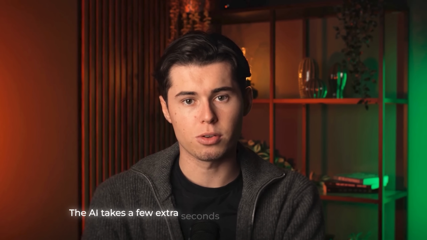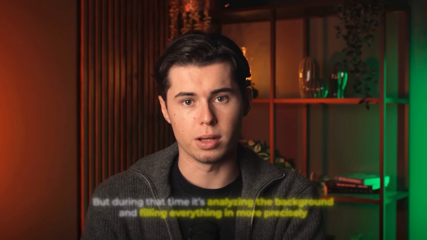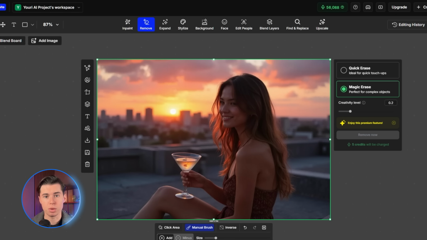The AI takes a few extra seconds compared to the quick erase, but during that time it's analyzing the background and filling everything in more precisely. Once it's done, you can see how seamless it looks, almost no trace of the object at all. Now, another great feature worth highlighting is the face tool.